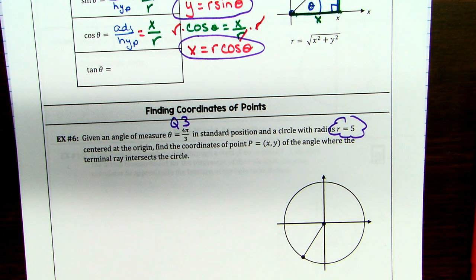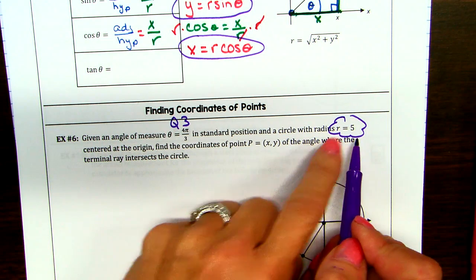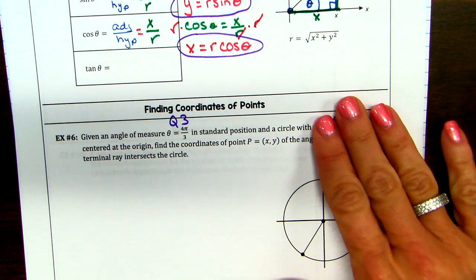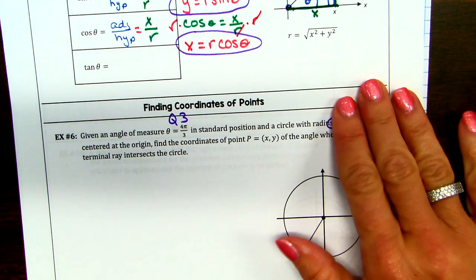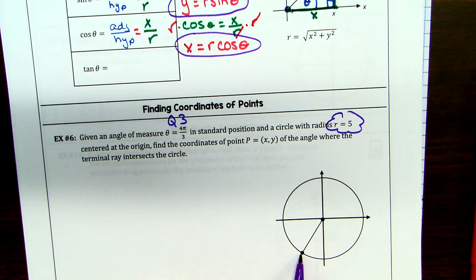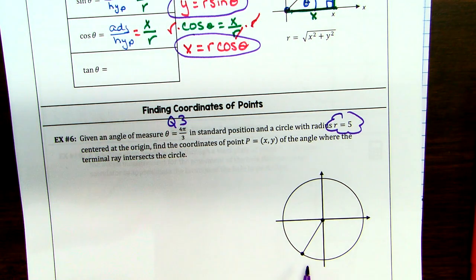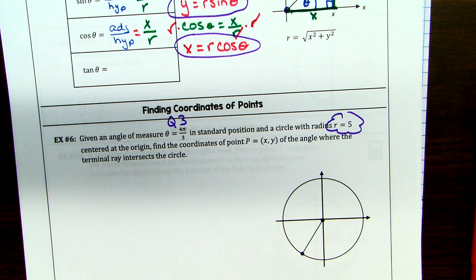That's why it's called the unit circle. All the radiuses are 1. All the hypotenuses are 1. Okay? Here they're changing it. So if this was just on the unit circle, or if the radius were 1, what is this point? We would go 4 pi over 3, just like you did on the unit circle, and grab that ordered pair.